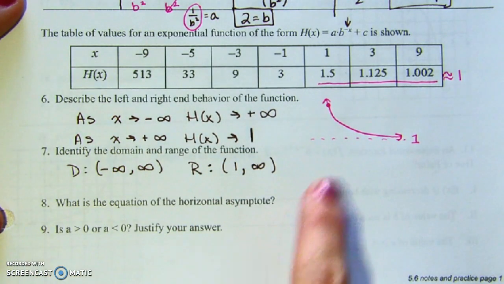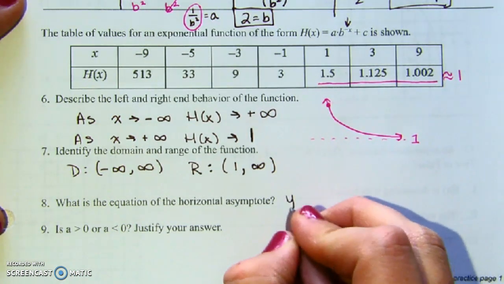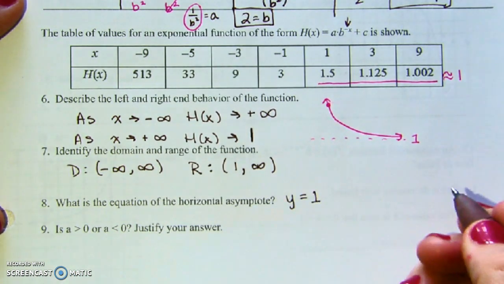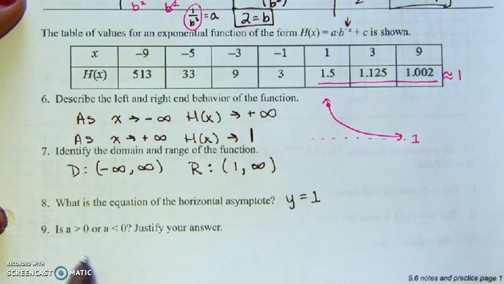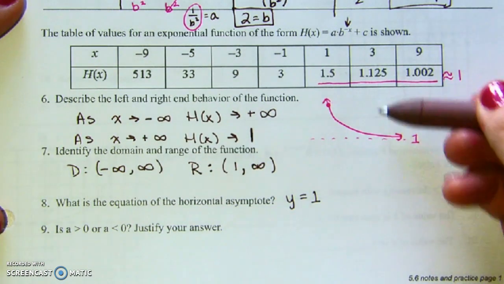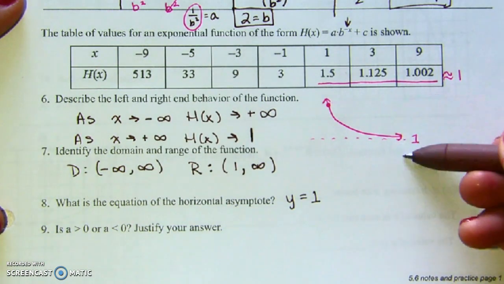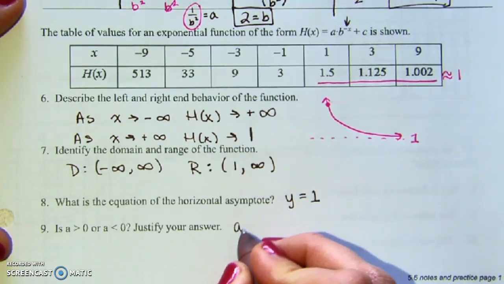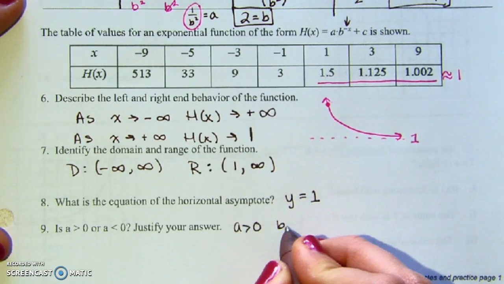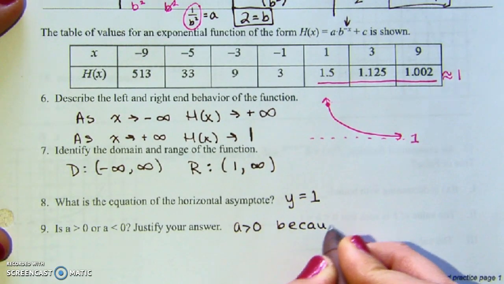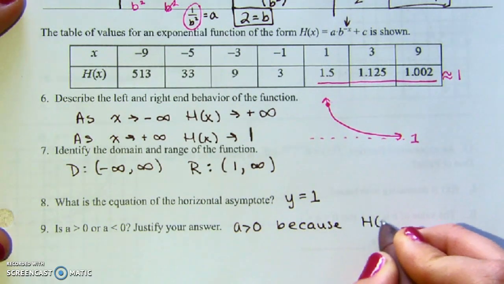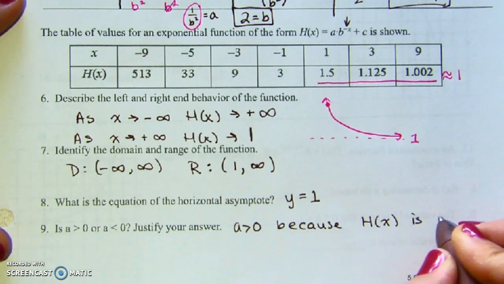Equation of the horizontal asymptote, we've already said it twice, y equals 1. And good thing I have a graph here, because this is asking, is A positive or negative? Well, is this graph above or below? It's above the horizontal asymptote, so A must be greater than 0 because h of x is above. H of x are all the y values, all of them.